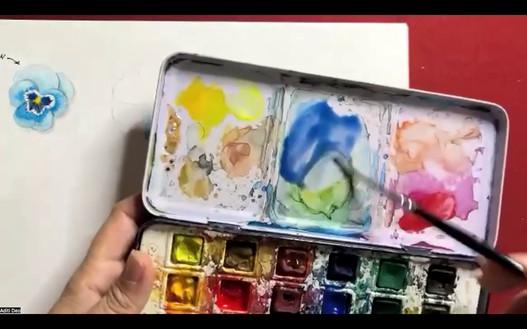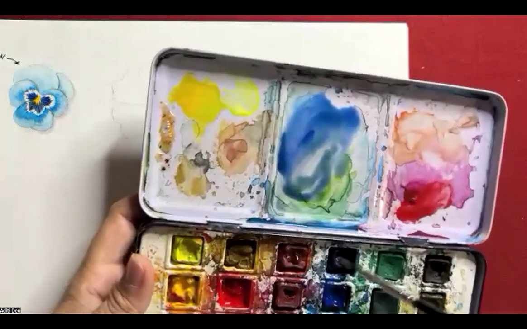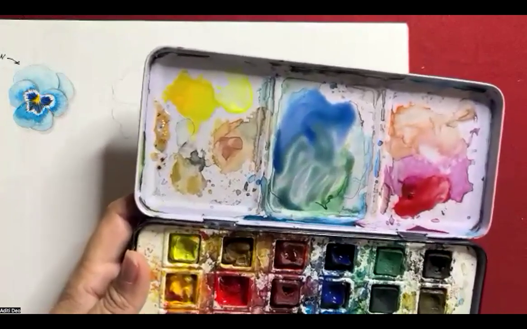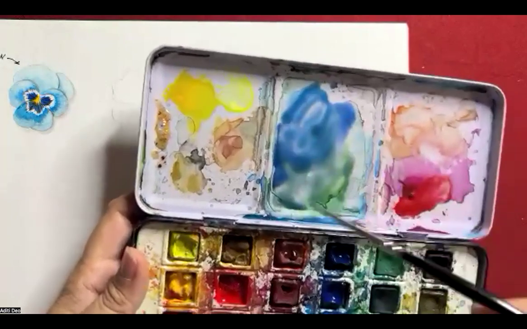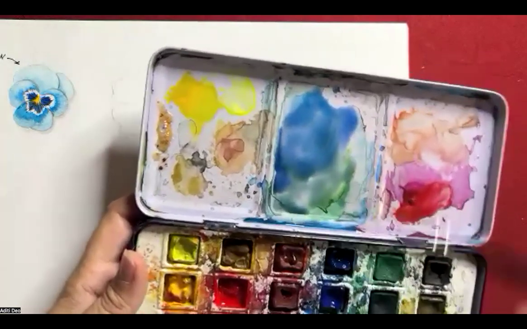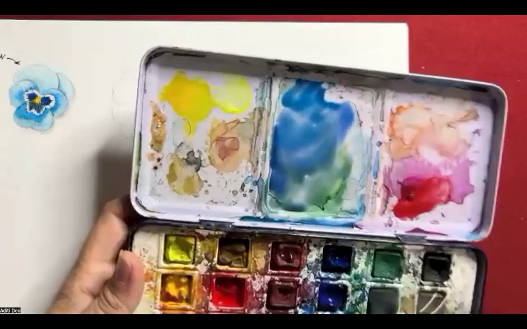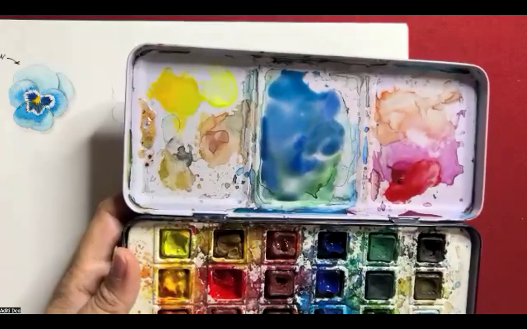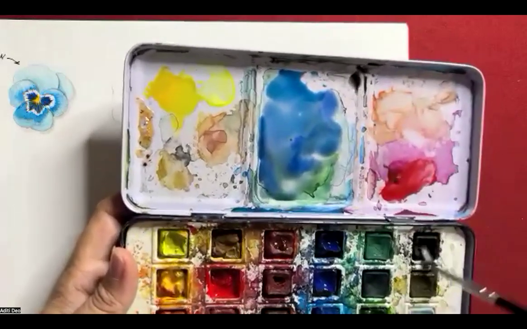So here I have ultramarine blue with a little bit of cobalt blue and some green, and all these shades are next to each other. Notice that I'm not making one big fat puddle out of all of them because I'll miss out on this whole variety. And somewhere I'm also going to put a little black.